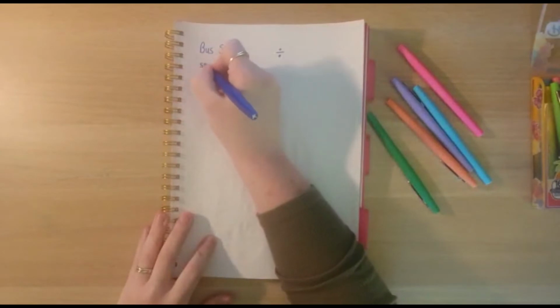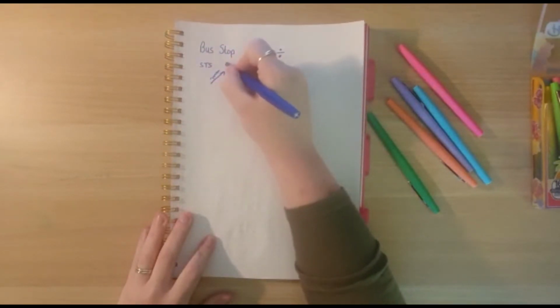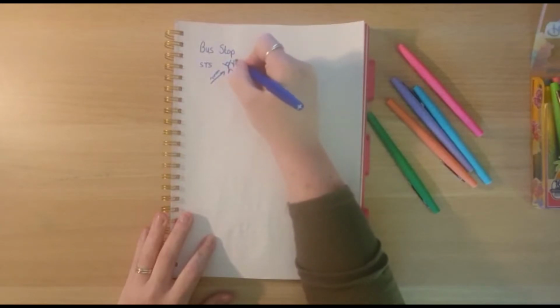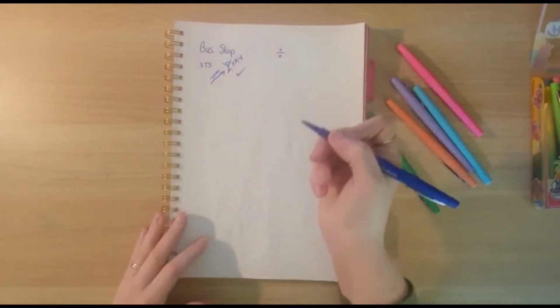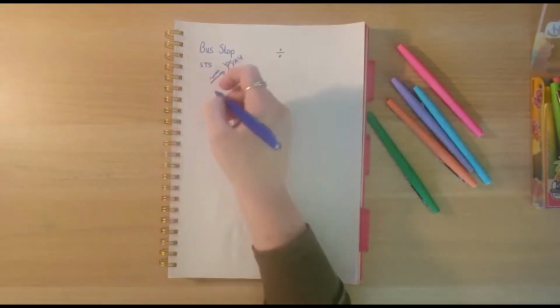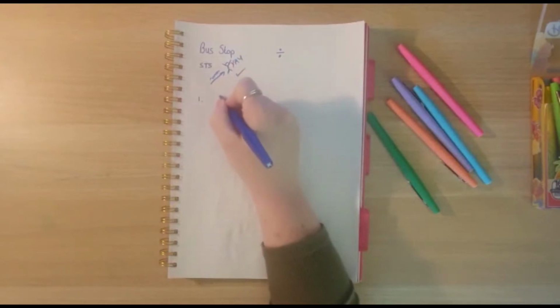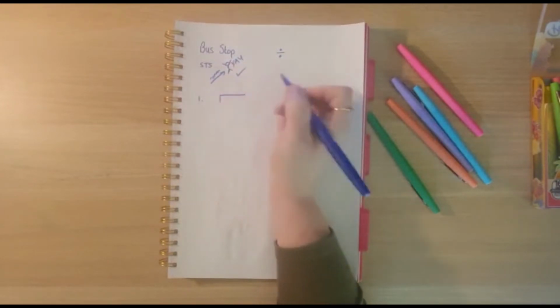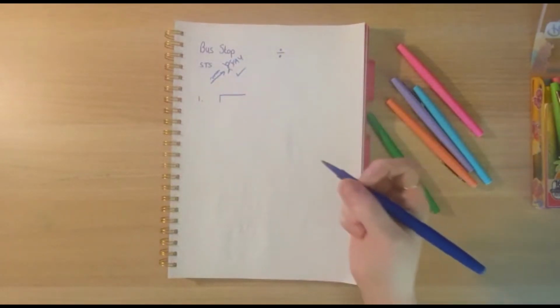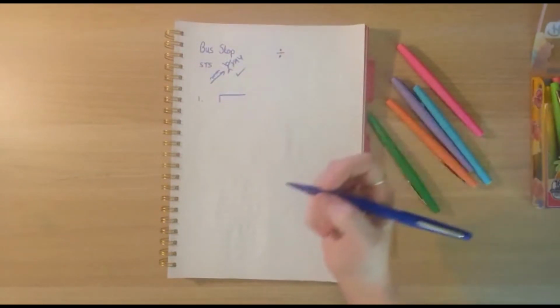So, like in everything that we do, our steps to success, so we know that we can climb up the stairs and go yay at the end to know that we've succeeded. We have 4 steps. Step 1 is that we have to put our sum in our back to front upside down L. We have to put it in our bus stop method line, so that looks like that.